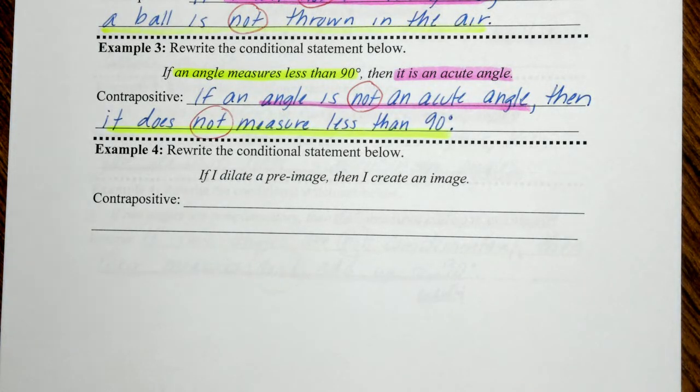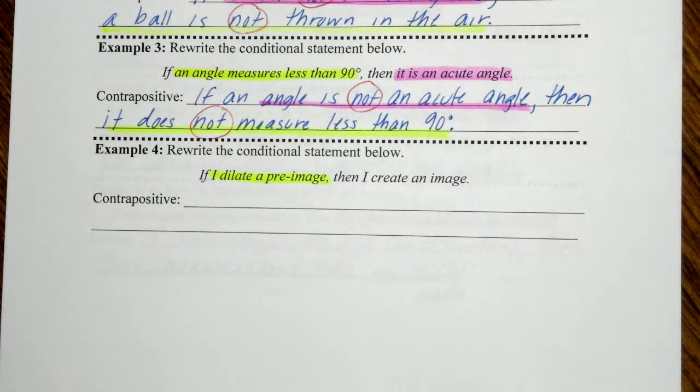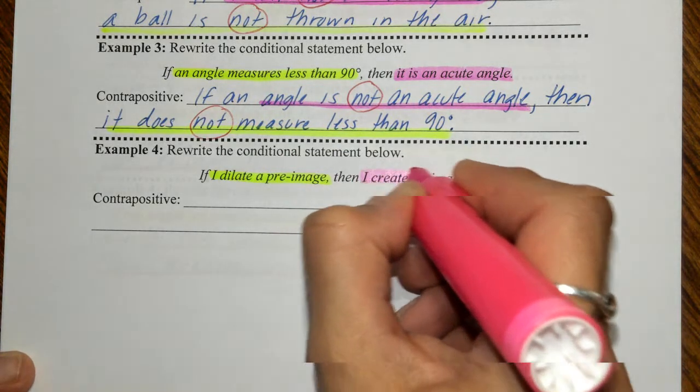Okay, and on this you can see I've already done my highlighting. And I don't remember exactly what I said, but it does not measure less than 90 degrees should be it, or the angle is not less than 90 degrees. One last one. We go back to Unit 1 with dilation. If I dilate a pre-image, then I create an image. So hypothesis, I dilate a pre-image. Almost done, guys. Conclusion, I create an image.